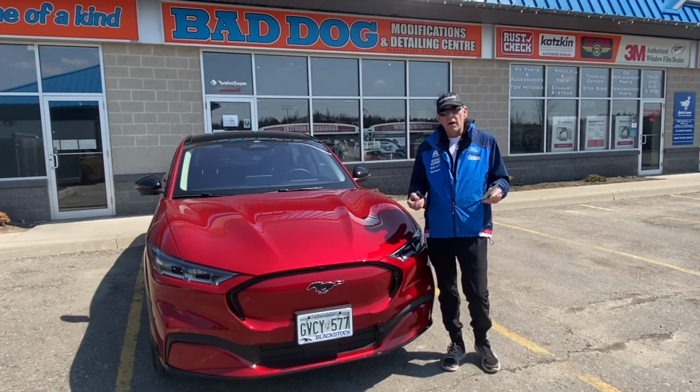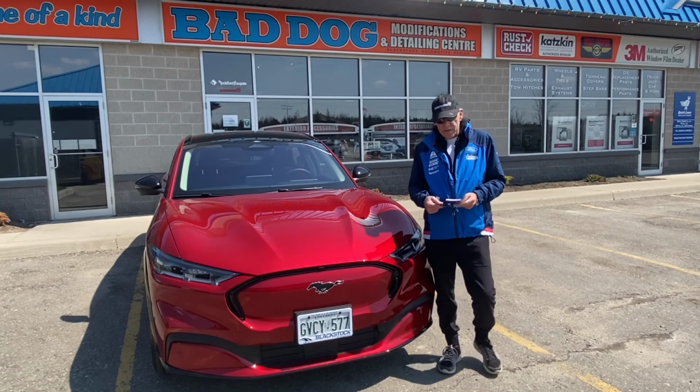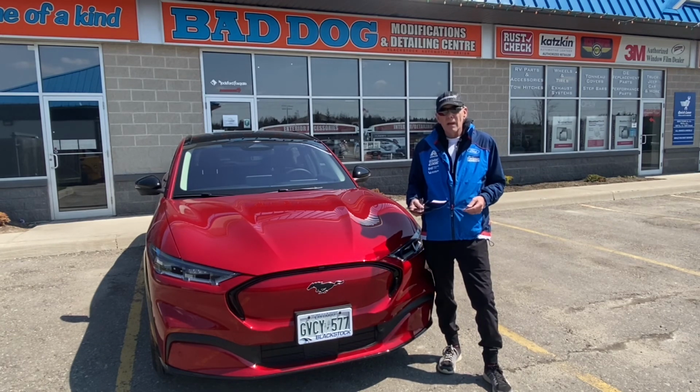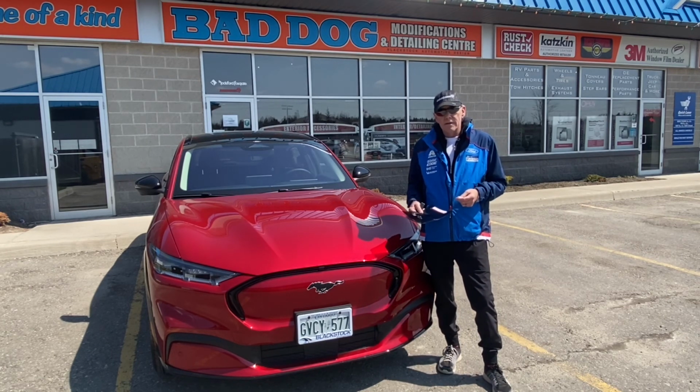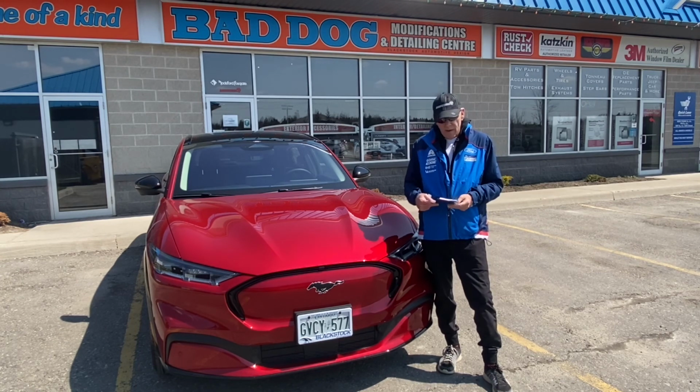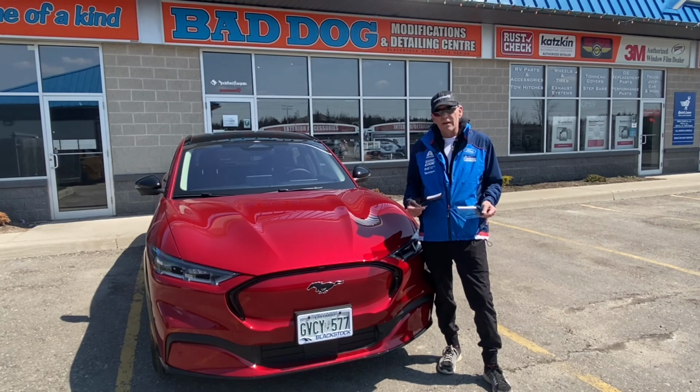Okay, so there you go. That's a little bit about the window tint characteristics of the film. 3M invented window tint over 50 years ago. It's no doubt one of the premium brand names, and when you're getting your window tint done from your installer, insist on the brand name.